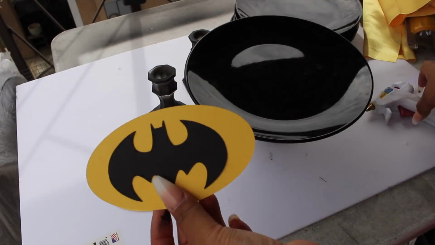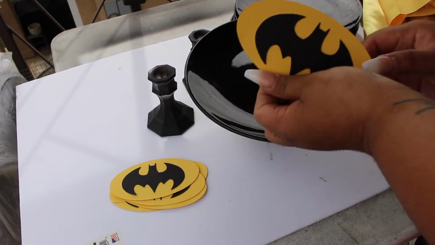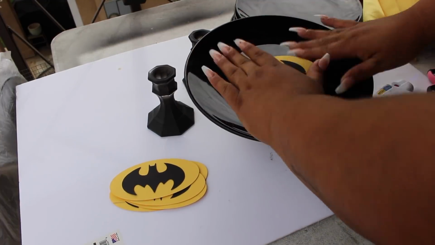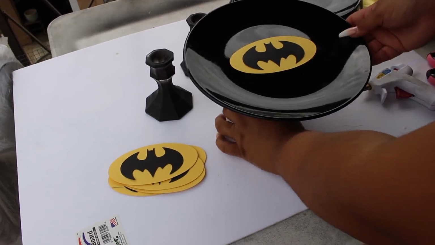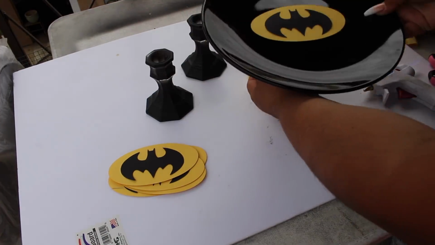So I'm actually gonna take the logo and place it right in the center of the plate. So adding a little bit of glue, I'm just gonna attach it like that. And there you have your little cute platters. I'm going to be putting all the treats on it with little capes. So cute.